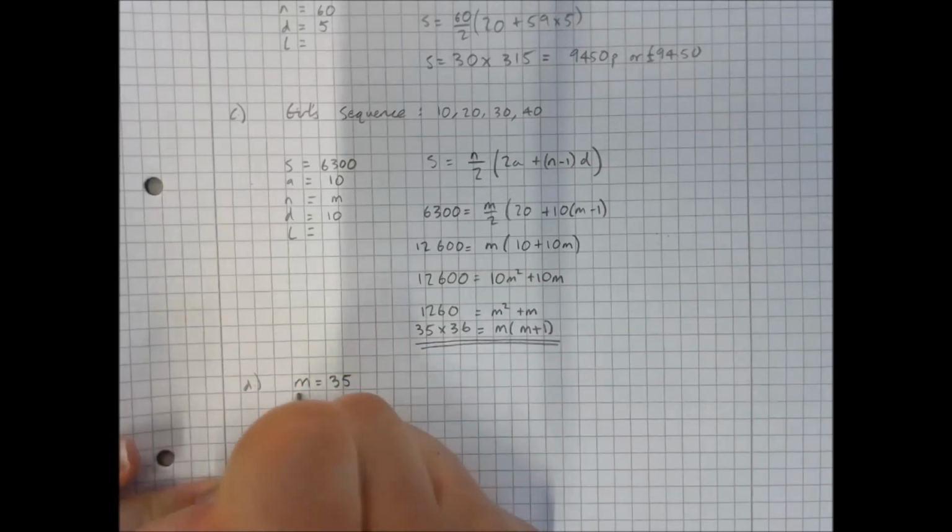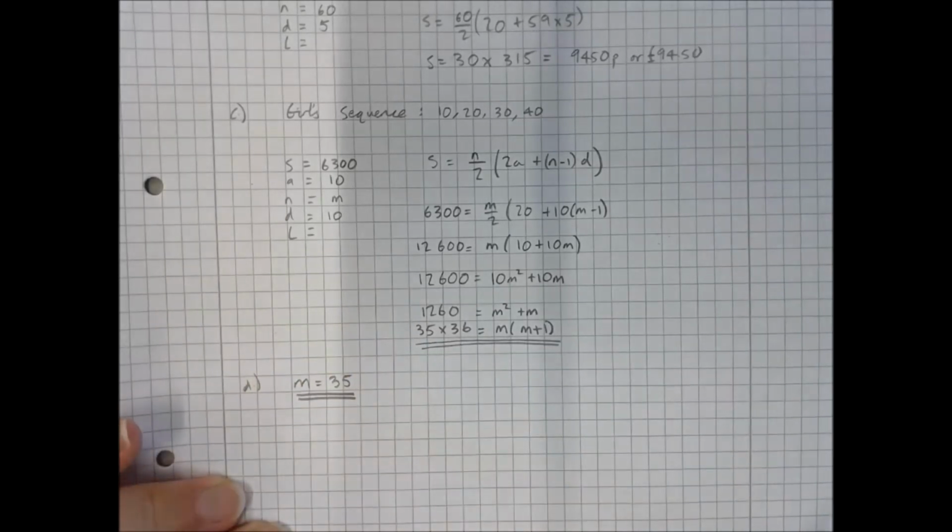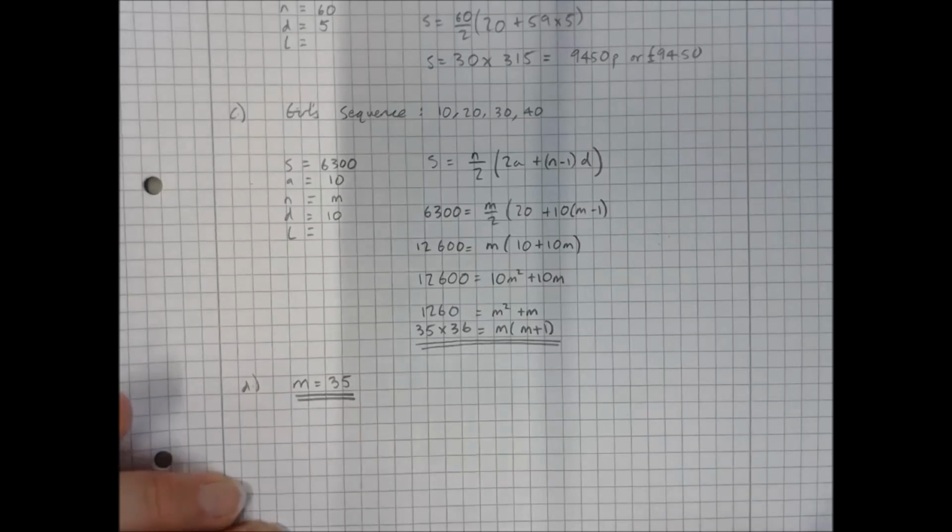I could expand the bracket and solve the quadratic. M equals 35 would be one of my solutions. There'd be another solution that would come out as negative, so that wouldn't be appropriate for this question.